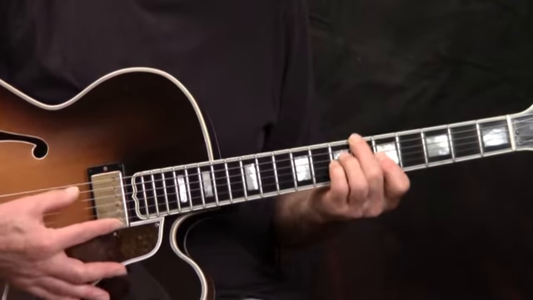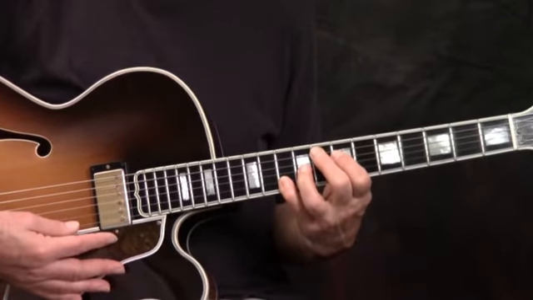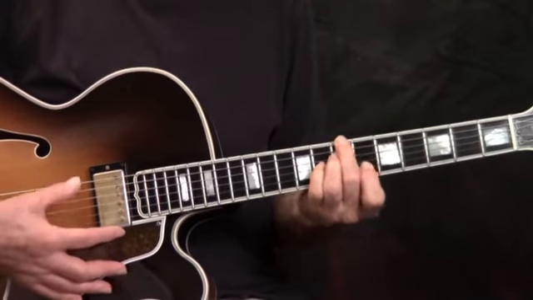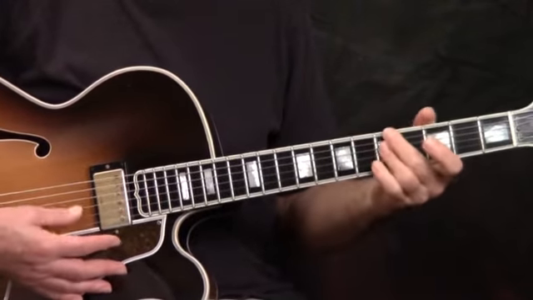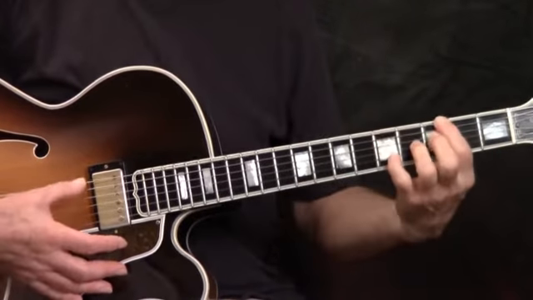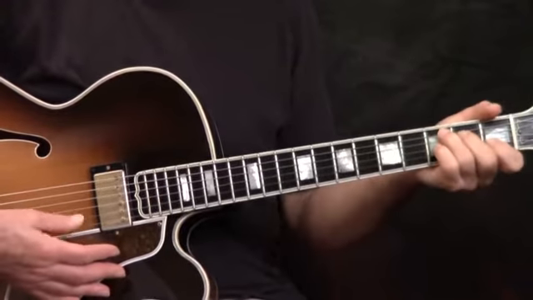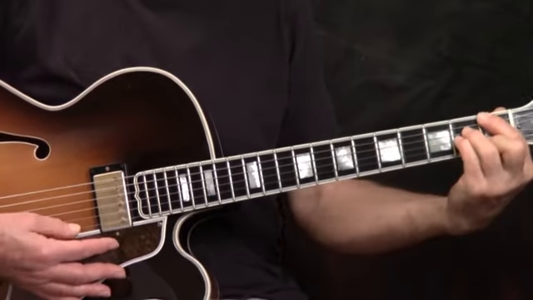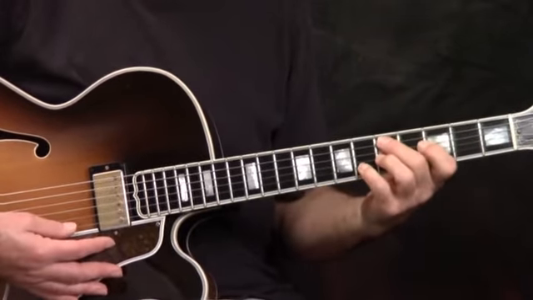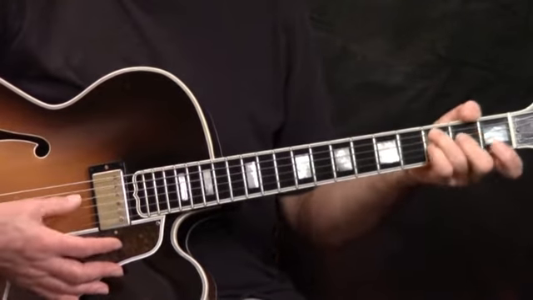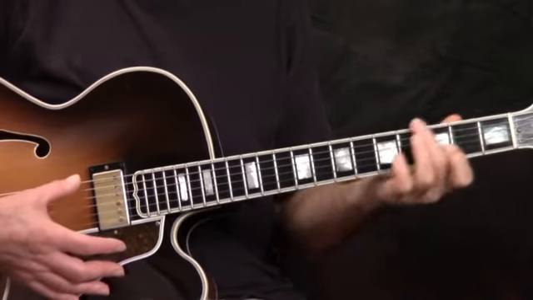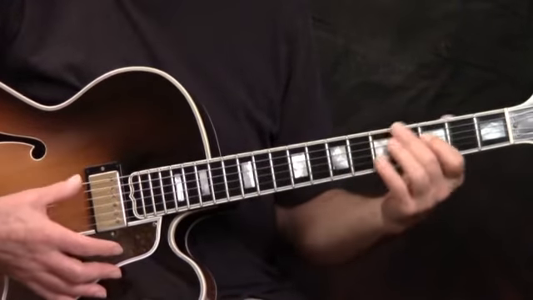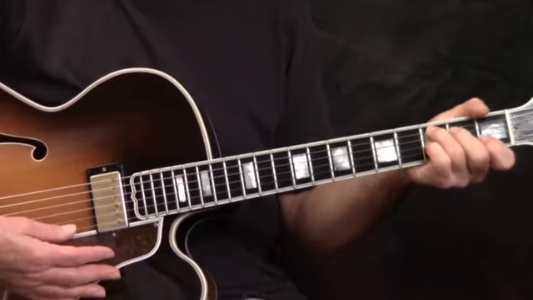And then it goes back to F, to the B flat 7 with the flat 5, B flat major, A minor, G minor, C. The first chart shows a 1, 6, 2, 5, 1 in the key of F, G to C. The second one, they substitute an A minor.